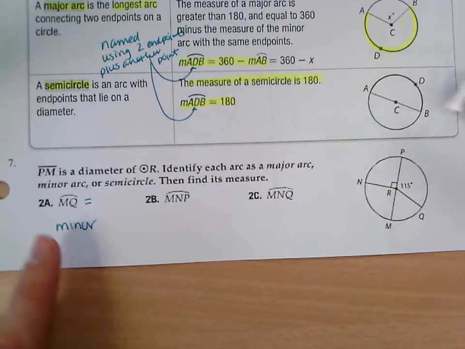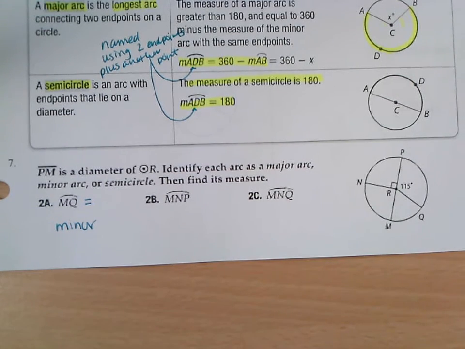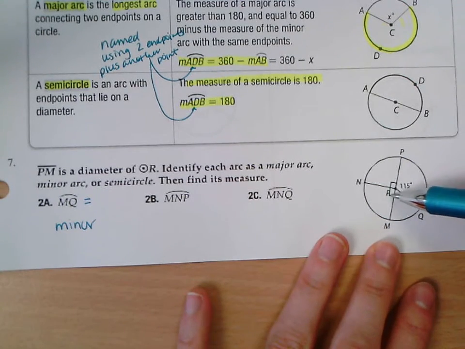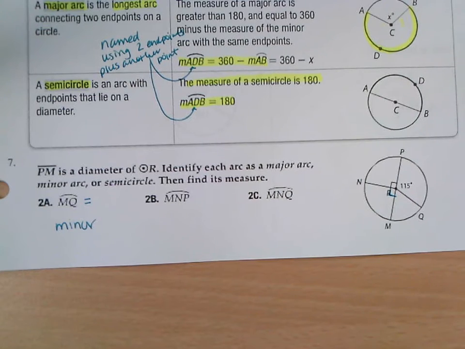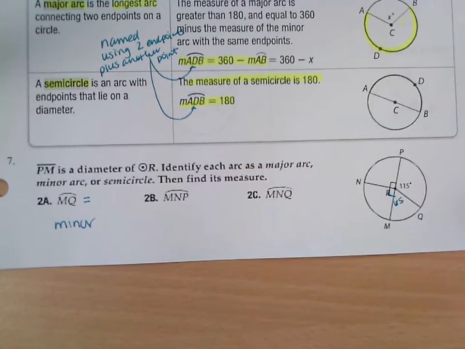And then it is equal to the measure of its central angle, which is not given to us, but what would that angle be or how do we find it? Yep, and that, yes, that works.